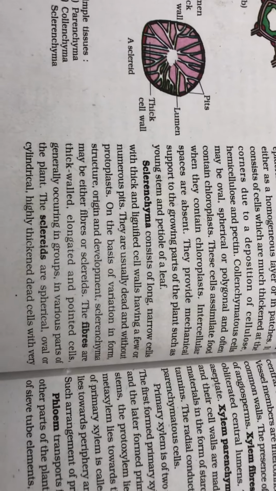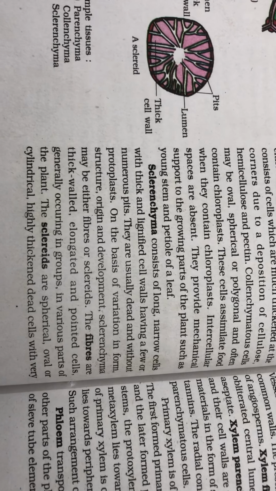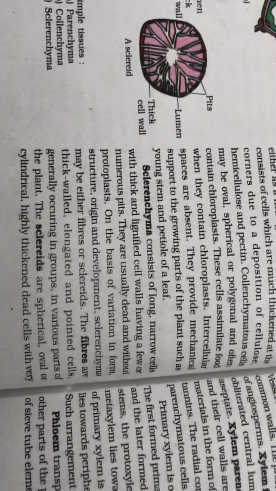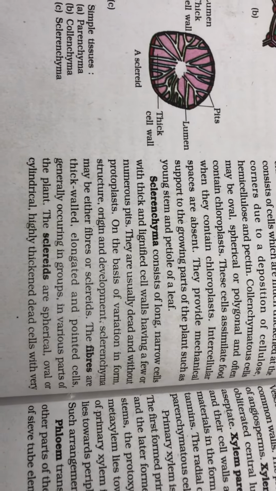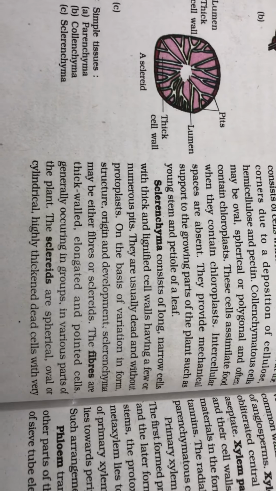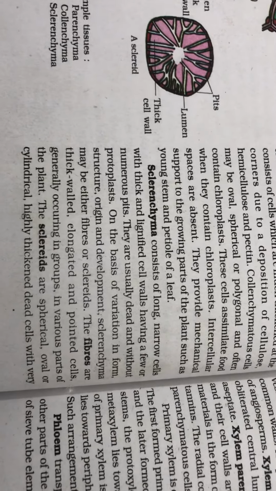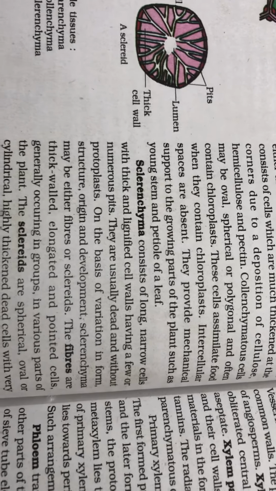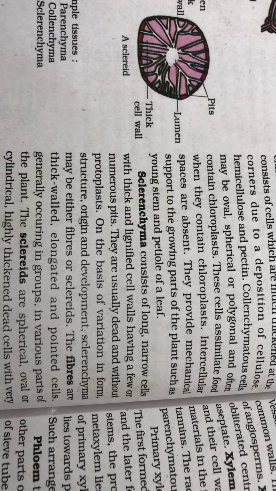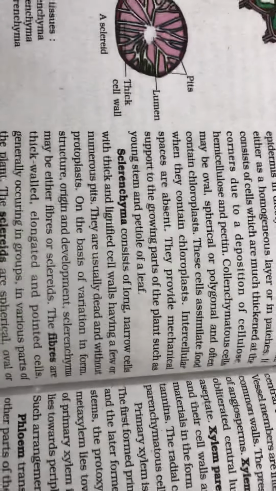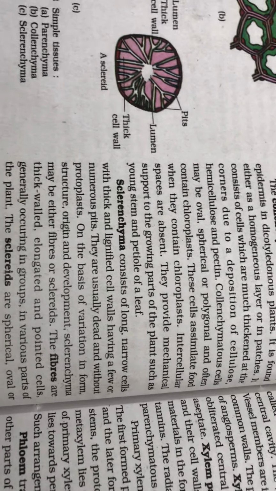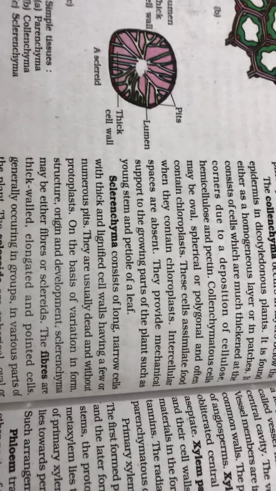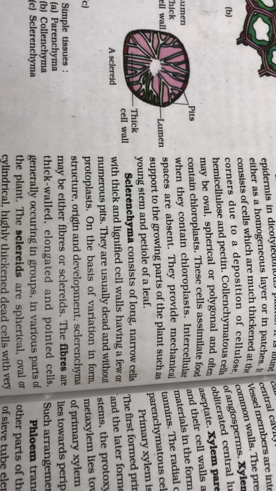Sclerenchyma consists of long narrow cells with thick and lignified cell walls having a few or numerous pits. So sclerenchyma cells are long, narrow cells with holes, having numerous pits, meaning many depressions will be seen on them. They are usually dead and without protoplast. Remember this, only sclerenchyma cells are dead; collenchyma and parenchyma cells are both living. Sclerenchyma cells are dead cells. There is no chloroplast.